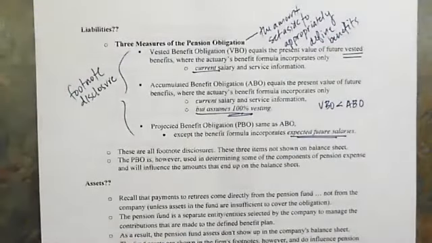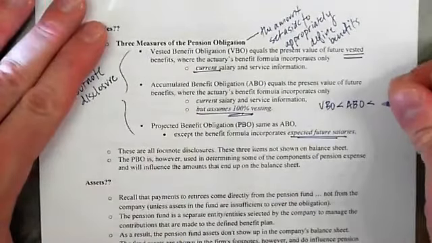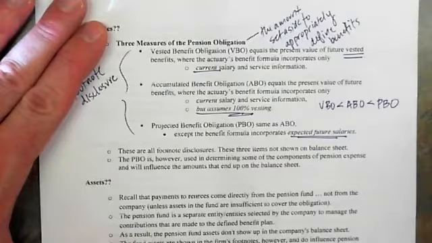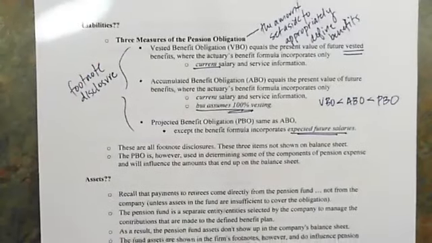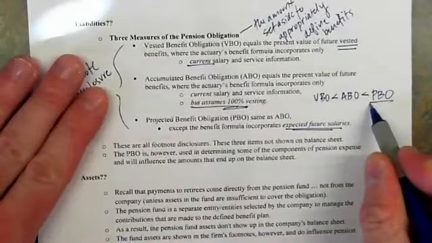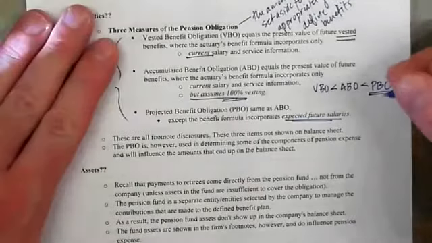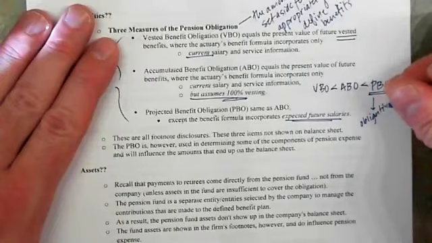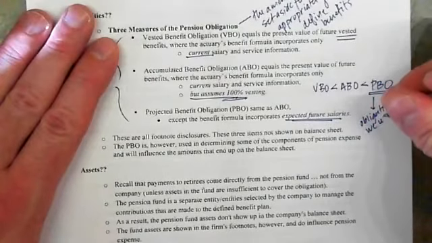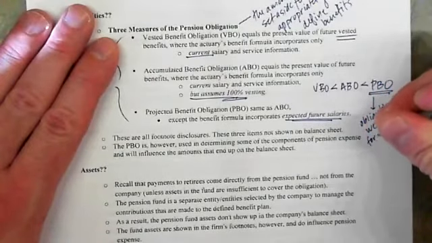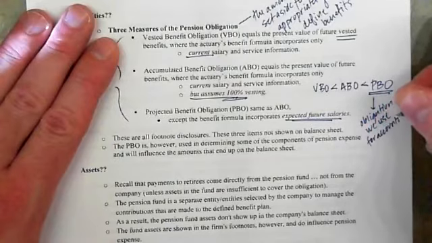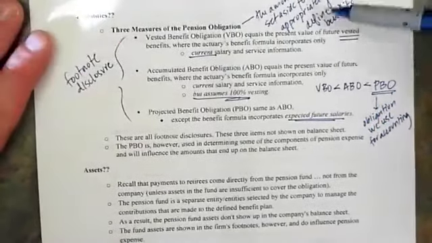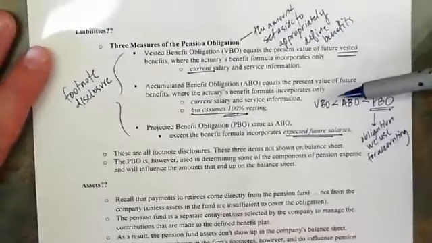And assuming that salaries rise over time, which I hope they do, otherwise you're in the wrong profession, then that should also be less than the PBO. So the PBO is what we are going to do our accounting around. So this is the obligation we use for accounting. But these other measures are reported in the disclosure notes, right?